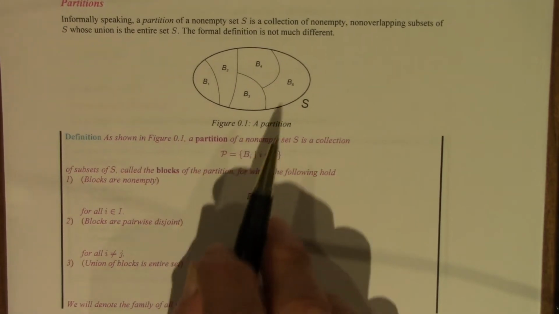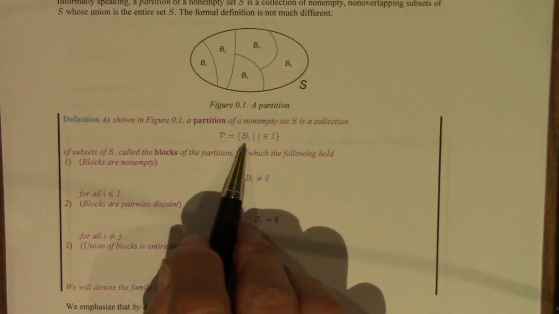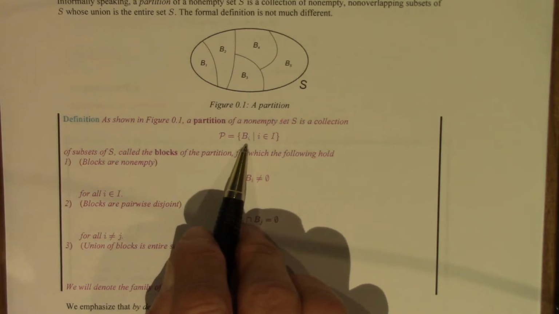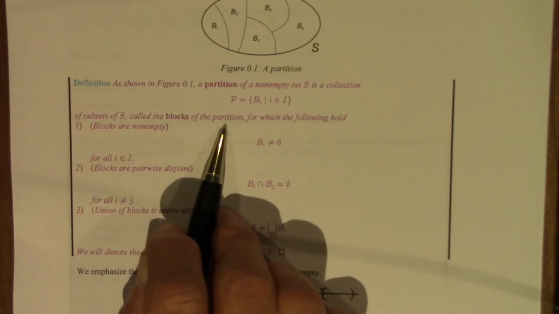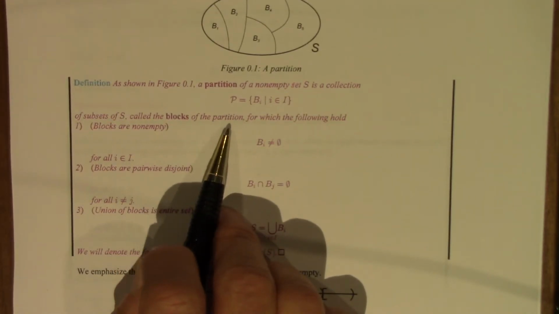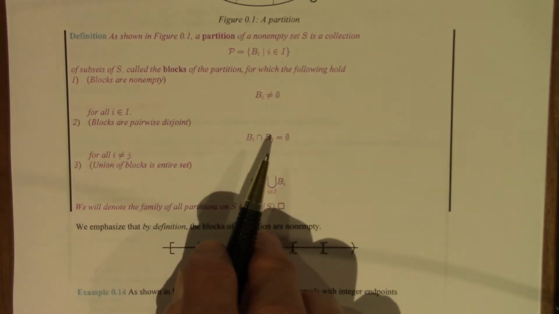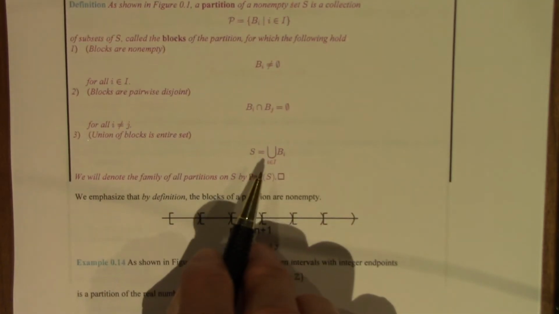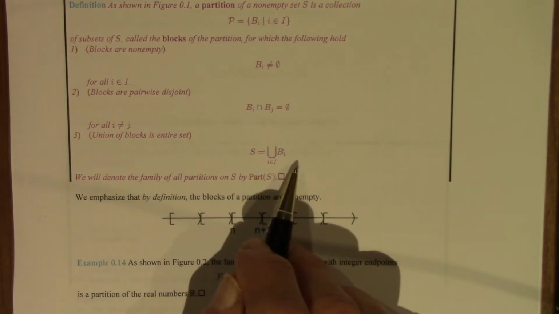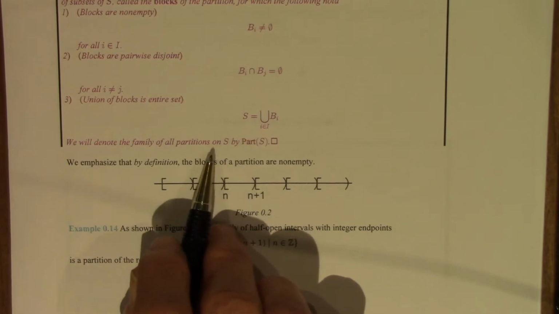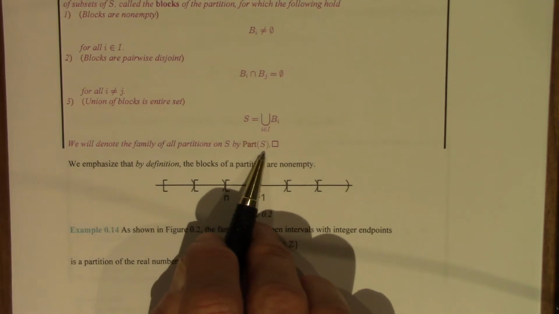A partition of a non-empty set S is a collection of subsets. I denoted them by B sub i, as i ranges over the index set capital I. They're called blocks of the partition, and the following properties must hold. The blocks must be non-empty, they must be pairwise disjoint, and the union of the blocks must be the entire set S. And we will denote the family of all partitions on a set S by PART of S.